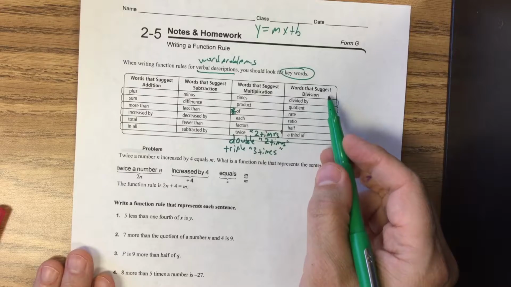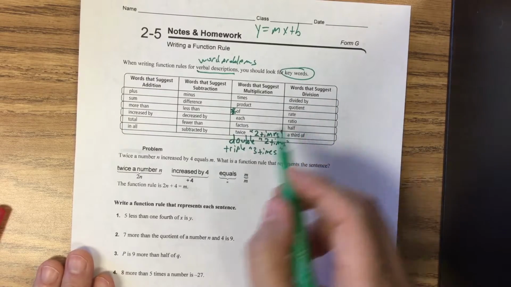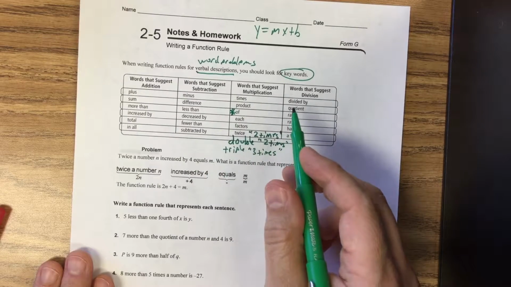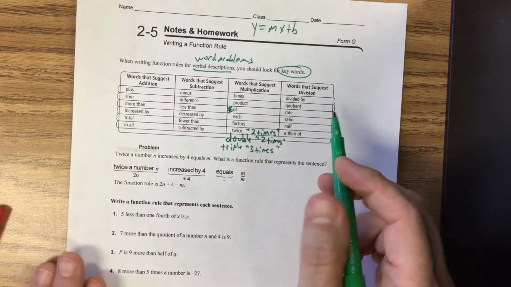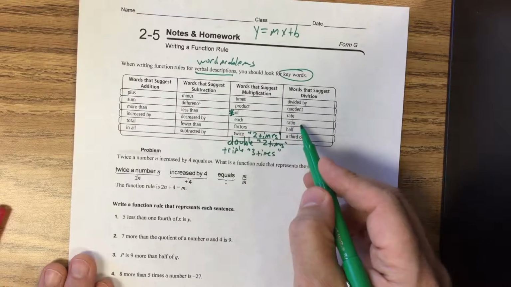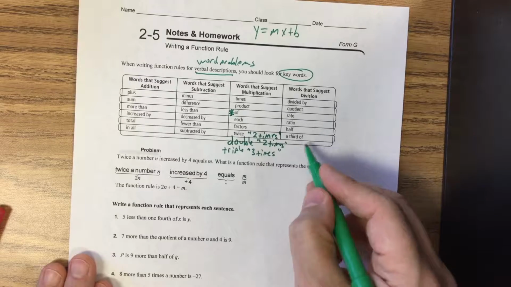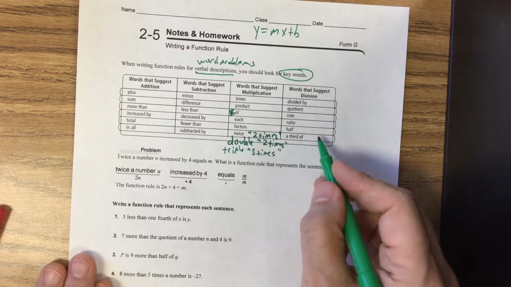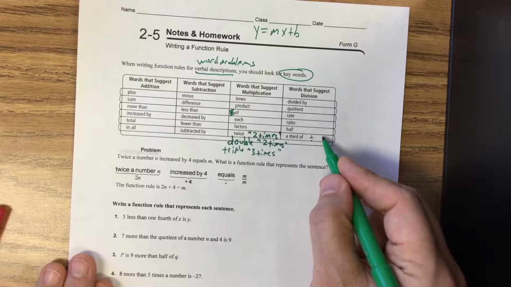Words that suggest division: divided by, quotient. Quotient you don't get a lot in Algebra 1, but you still get it sometimes. That's why it's here. This is the main word you use probably in like elementary and middle school. Rate, ratio, half, and a third of, a fourth of, whatever. If I do a third of, I'm dividing it by 3. If I do a fourth of, I'm dividing it by 4.